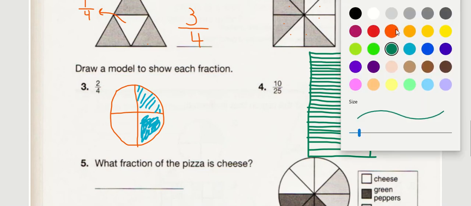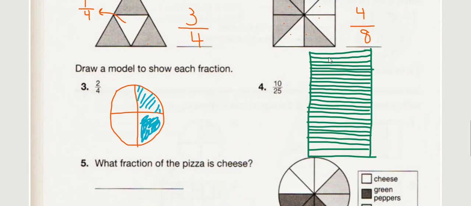Okay, now how many parts do we need to shade? Yes, 10 parts. Here we have 1, 2, 3, 4, 5, 6, 7, 8, 9, and this is the 10th. So we have 10 parts shaded out of 25.